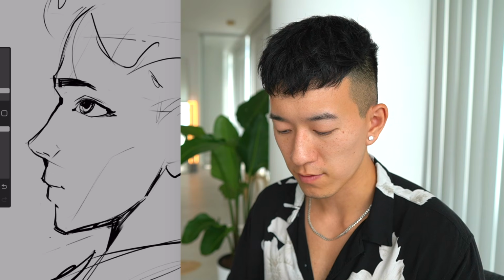So look at the difference, okay? Here's perspective, here's no perspective. Perspective, no perspective. You have to change the shape of the facial features based on the perspective of the head.